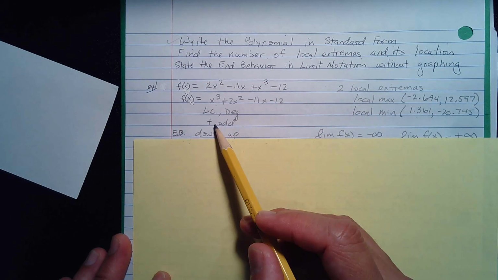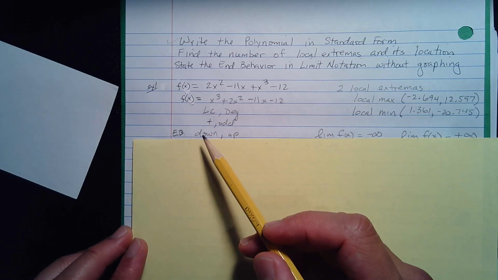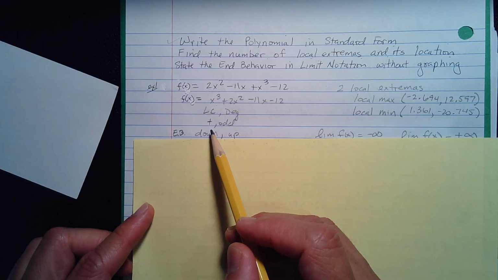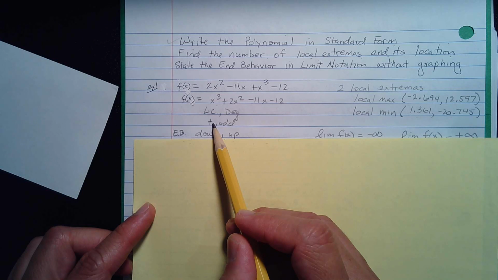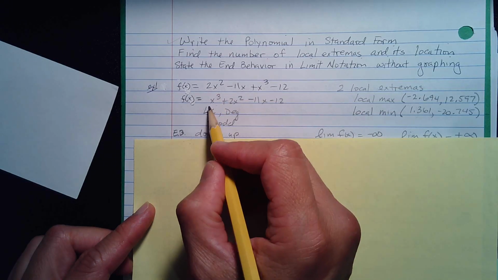And again, to find the end behavior, we're looking at the leading coefficient.